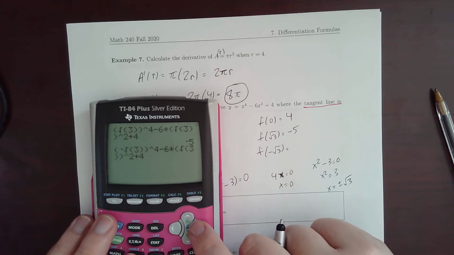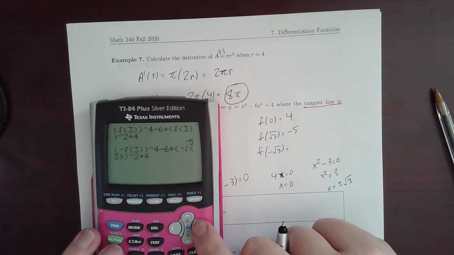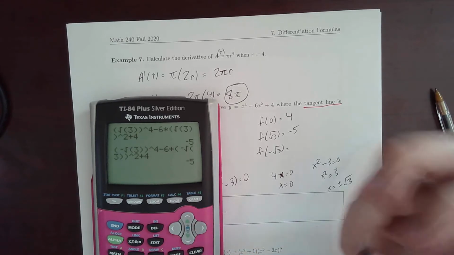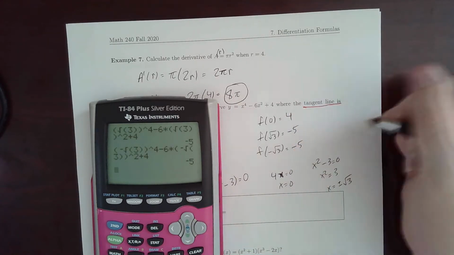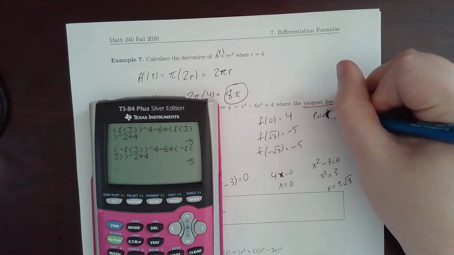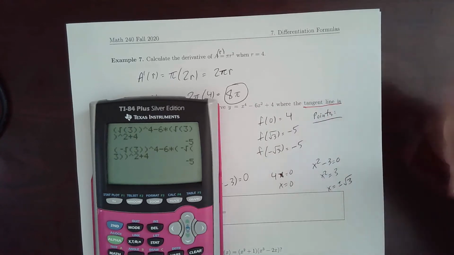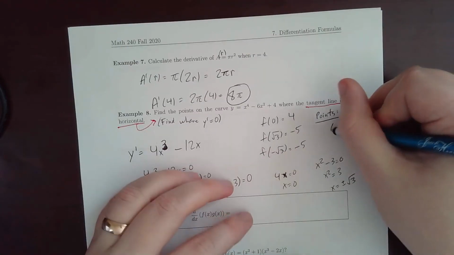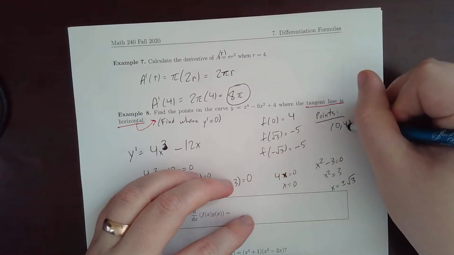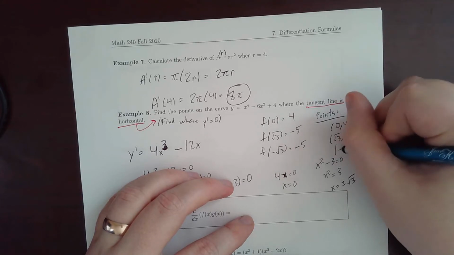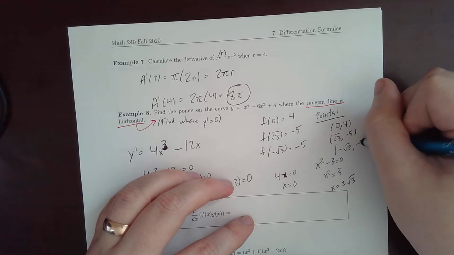So you have to be very careful where you're putting your negative signs. They have to go in the parentheses because you want to make sure you're raising them to the 4th and 2nd powers respectively as well. And again, we'll get negative 5. So the points where the tangent line is horizontal then are going to be (0, 4), (square root of 3, negative 5), and (negative square root of 3, negative 5).